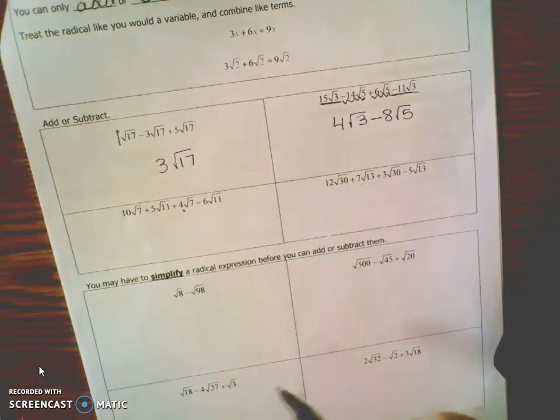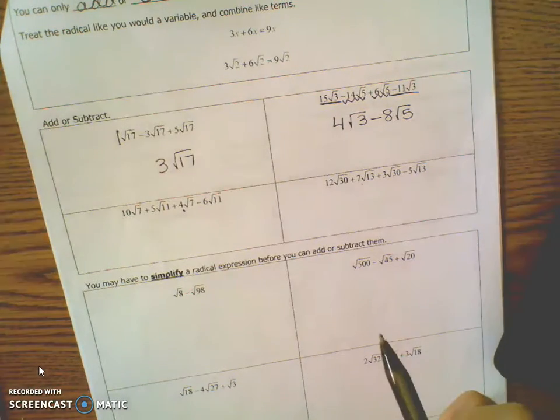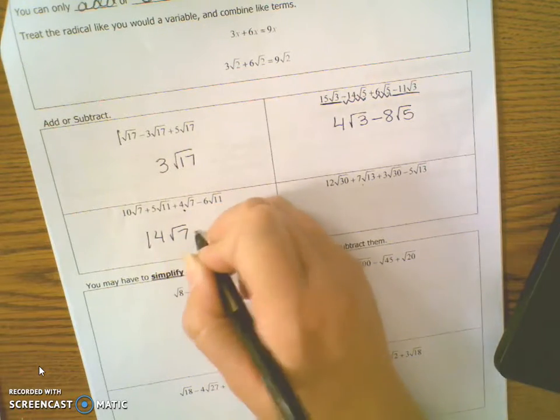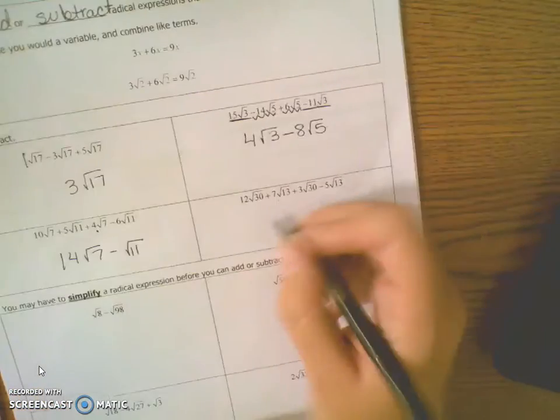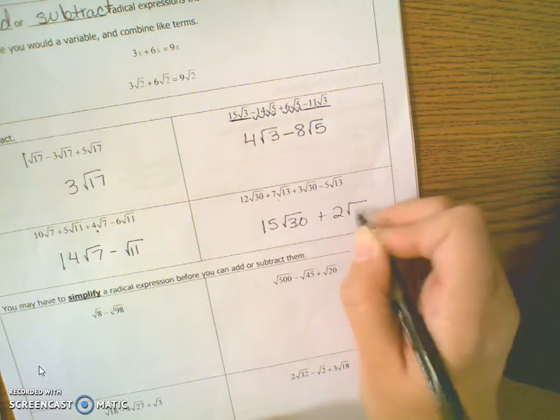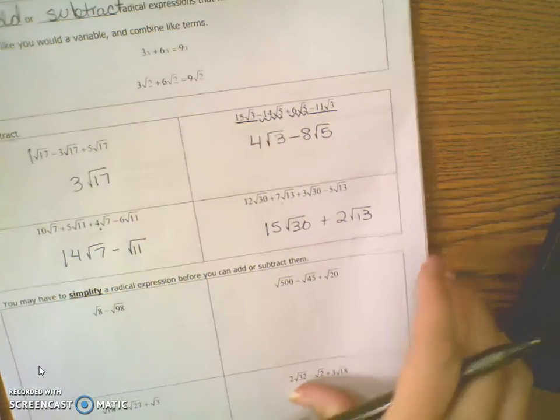Okay, try these two and see how you do. Pause the video and then come back for answers. This one should have been 14 square root of 7 minus square root of 11. And this one should have been 15 square root of 30 plus 2 square root of 13.